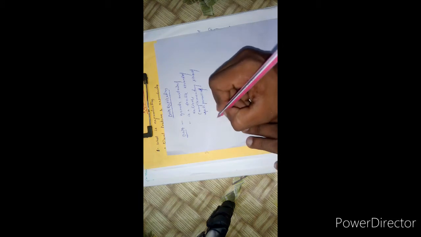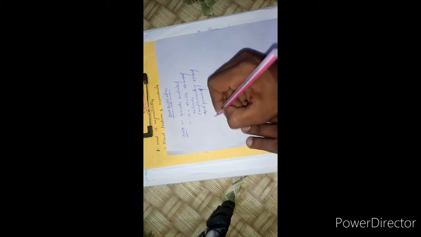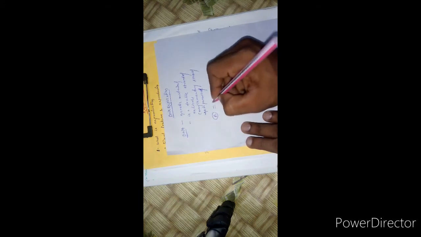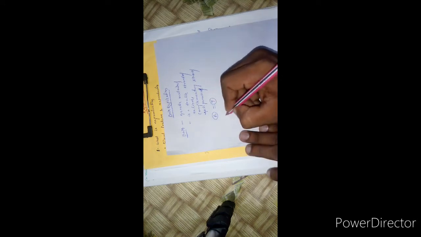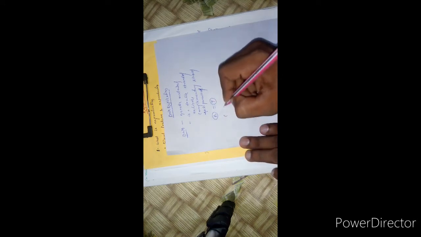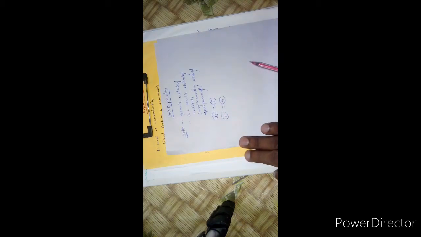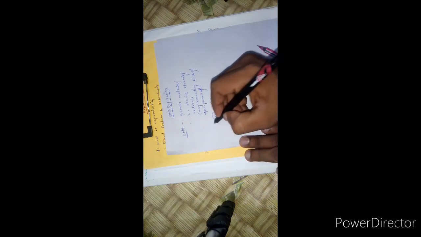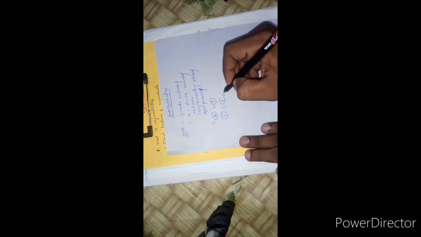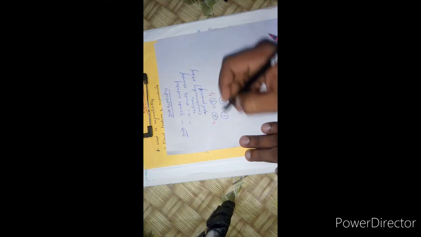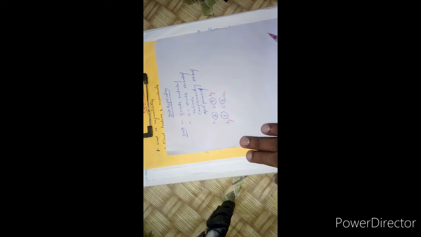And it has the nitrogenous bases. Adenine always pairs with thymine with double hydrogen bond. Cytosine always pairs with guanine with 3 hydrogen bonds. Here adenine is a purine base, guanine is a purine, thymine is a pyrimidine base, cytosine is a pyrimidine base. Okay.